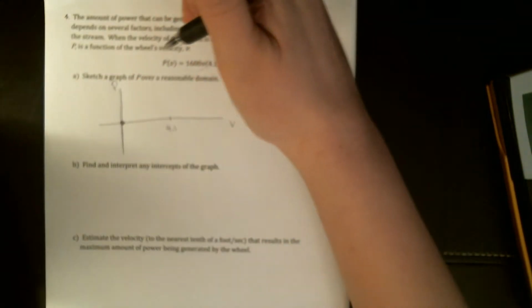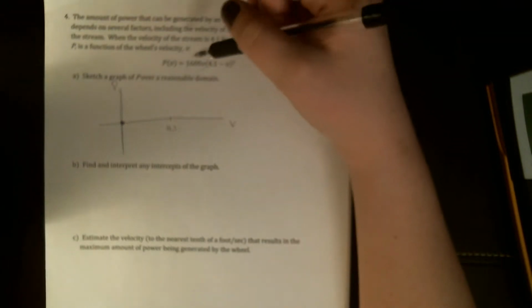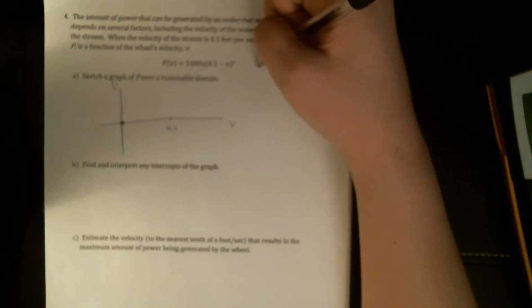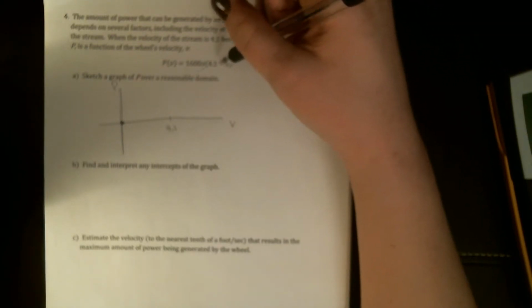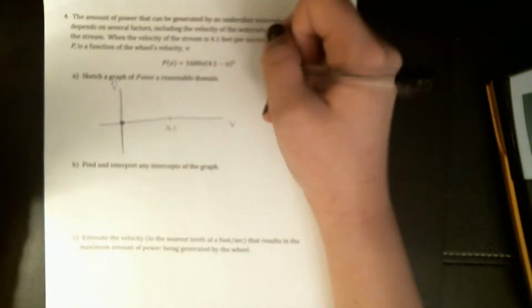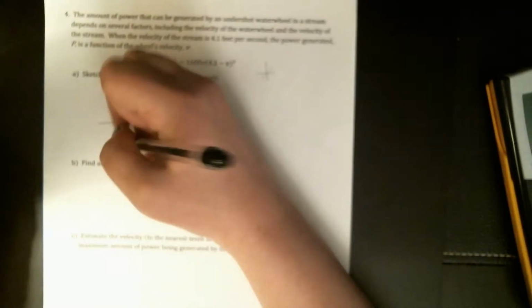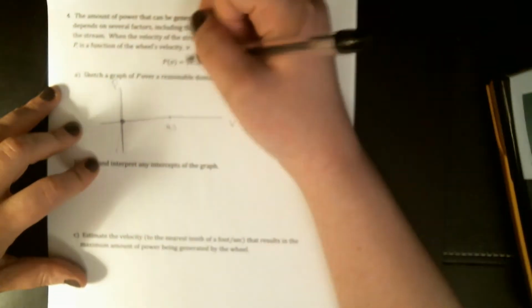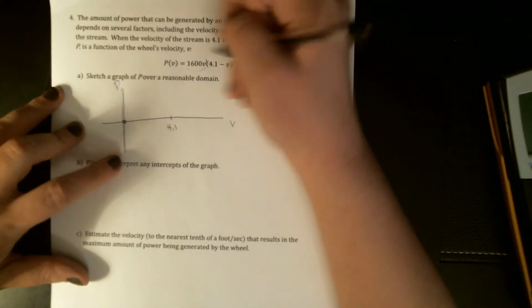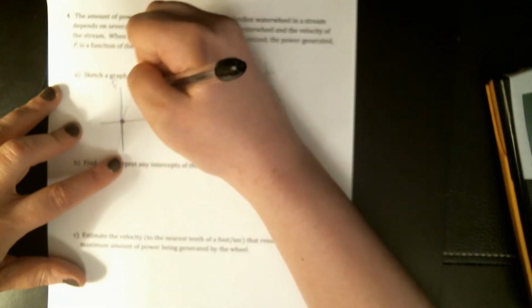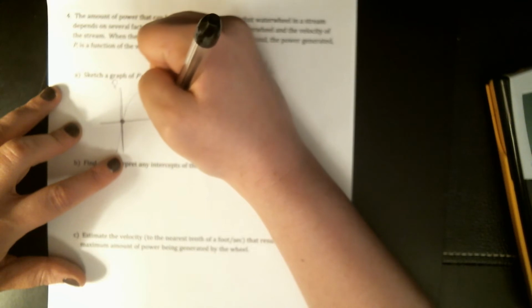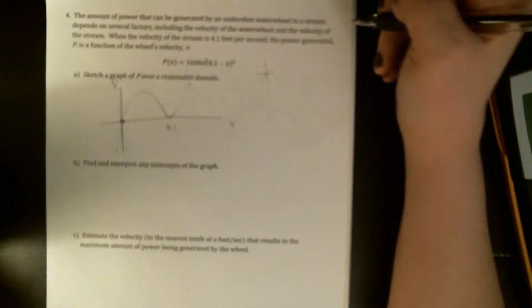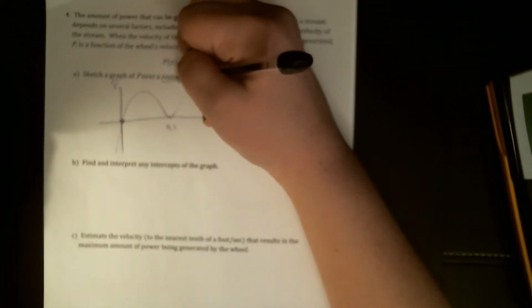Okay, so let's see. Global behavior: we would have 1600v multiplied by a negative v and another negative v, so that ends up positive since there are two of these. Positive 1600v cubed. So a right side up v cubed would start from negative infinity. The factor at 0 has multiplicity 1, so we cross right through at 0. And 4.1 has multiplicity 2, so we bounce off at 4.1 and continue on.